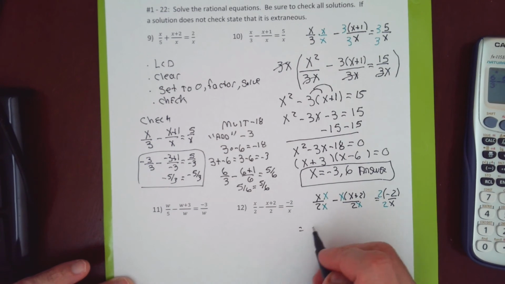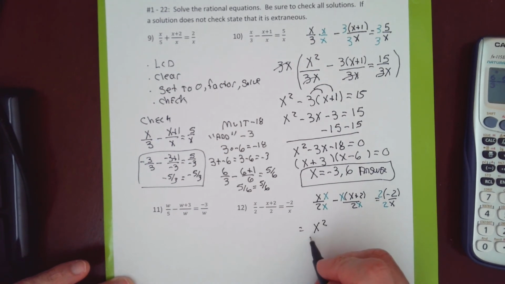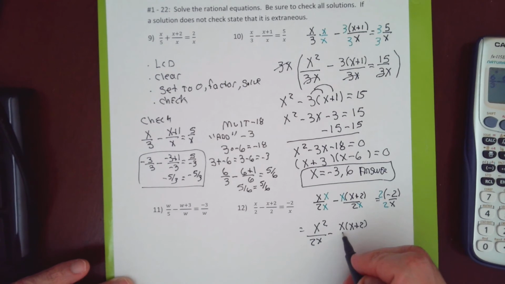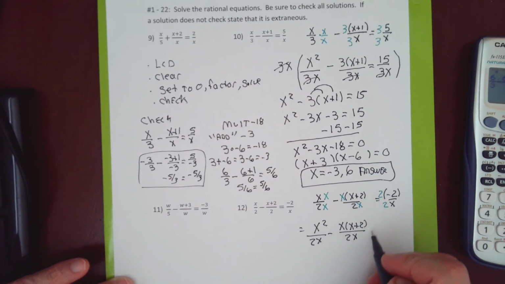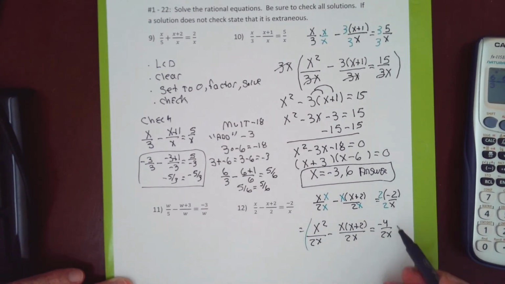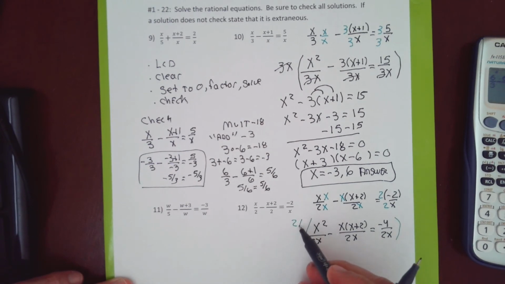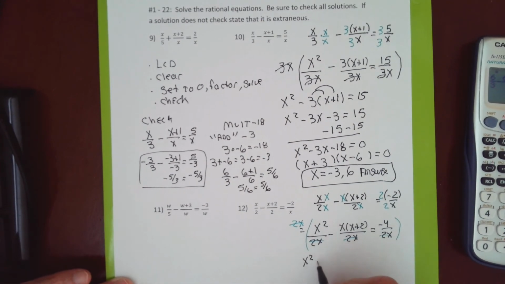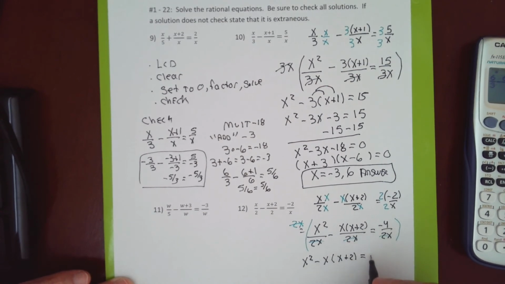And this is going to give me x squared over 2x minus x times x plus 2, which I'm going to hold off on multiplying out, over 2x equals -4 over 2x. Got my LCDs. Now I'm going to clear the fractions by multiplying through by the common denominator and hack it out, hack it out, hack it out. This is going to give me x squared minus x times x plus 2 equals -4.